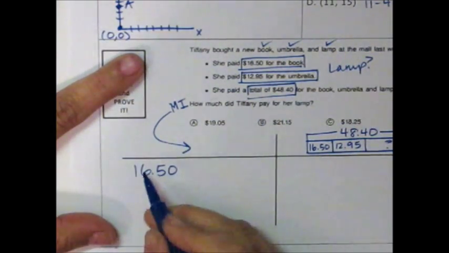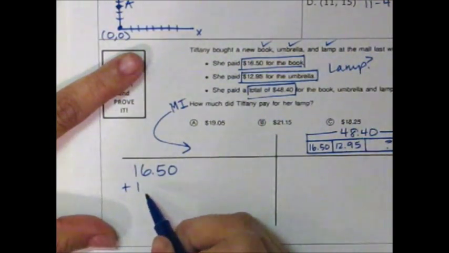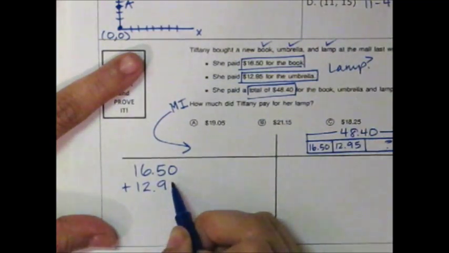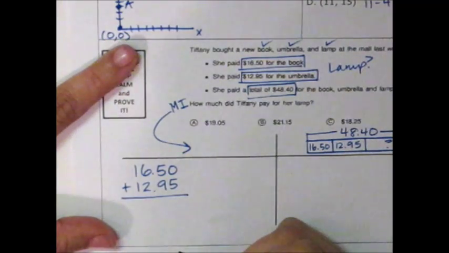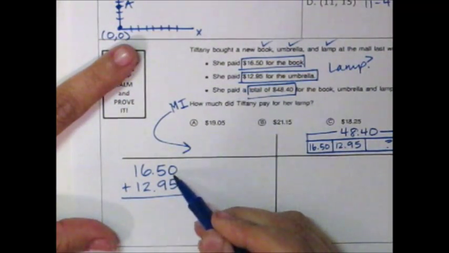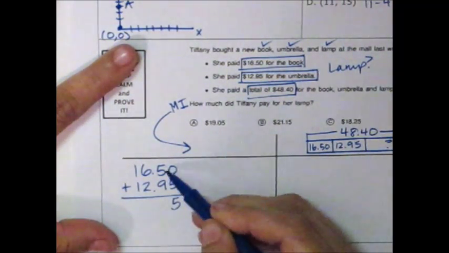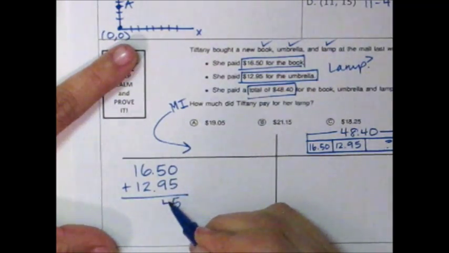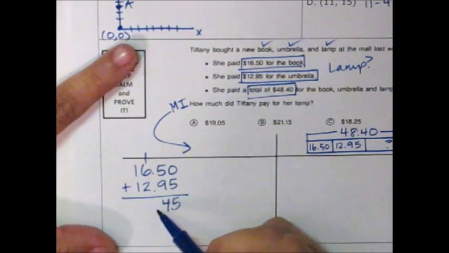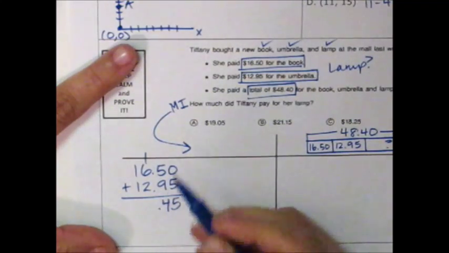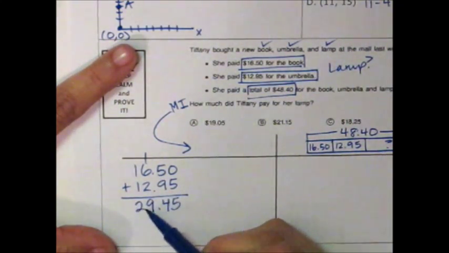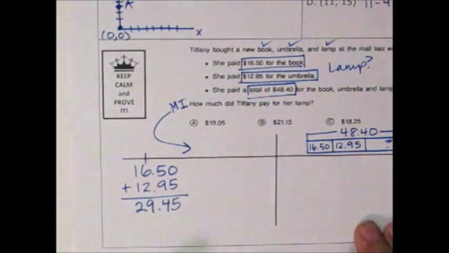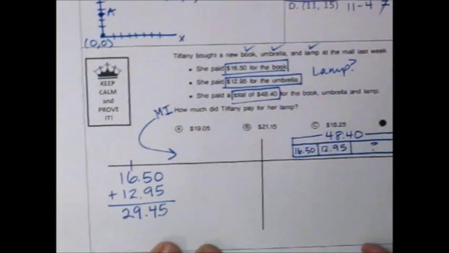16.50, because just like when you go to any store to purchase things, they go down the conveyor belt, you put them in front of the cashier, and all of it gets rung up first. So we're adding 5 plus 9 is 14. Carry the 1, don't forget your decimal. 6, 7, 8, 9, and 2. So between the book and the umbrella, she spent $29.45. So now what's the next step?